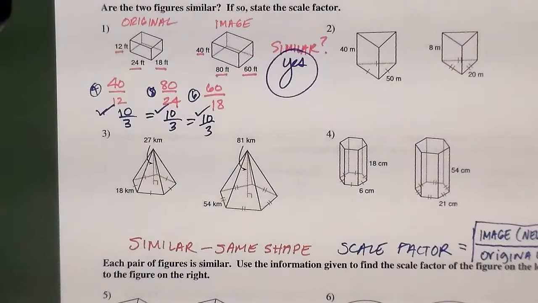So anyway, we're just trying to determine if these figures are similar. So we need 3 dimensions for a 3-dimensional solid to determine if they are similar. Now, the question is, how can you determine if they're similar if I only have 2 of these dimensions listed? So for example, look at the next one.